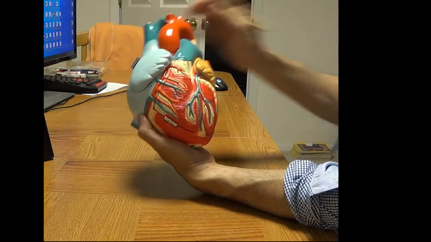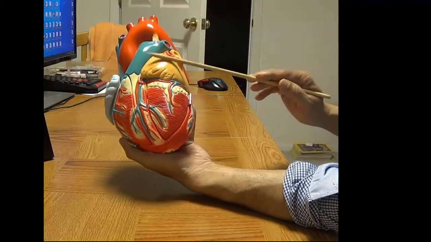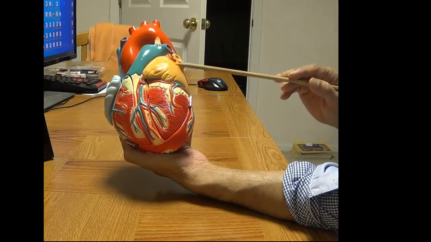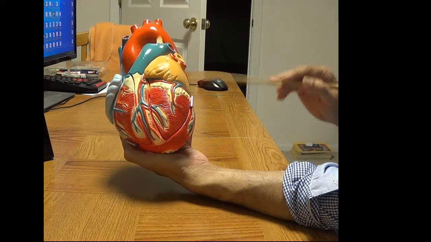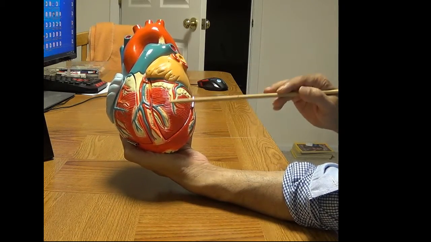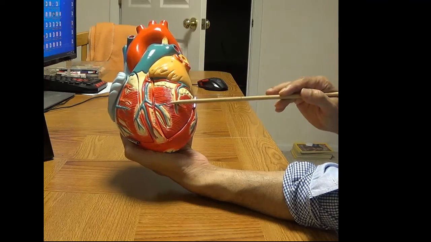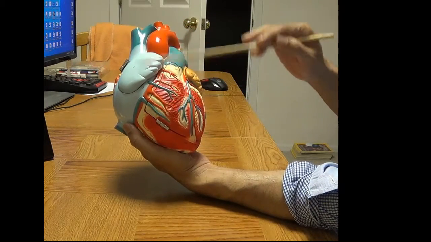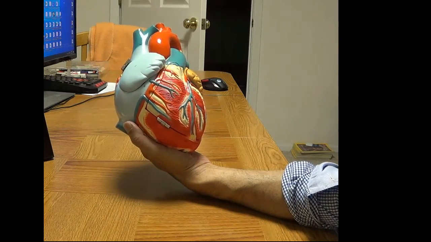So now you can see that the left side of the heart, that means the left atrium and left ventricle, both contain oxygenated blood, and the right atrium and right ventricle both contain deoxygenated blood.